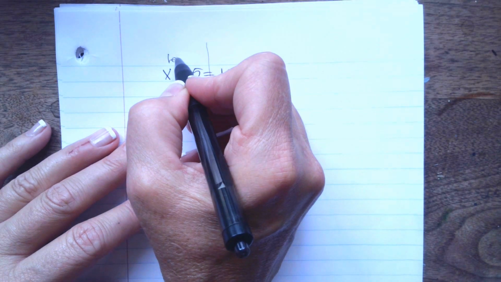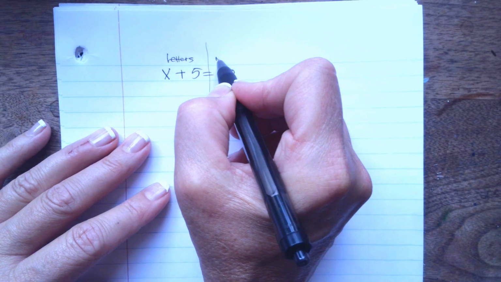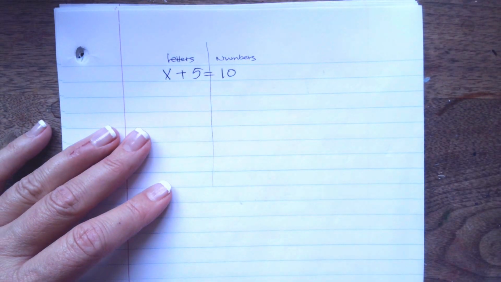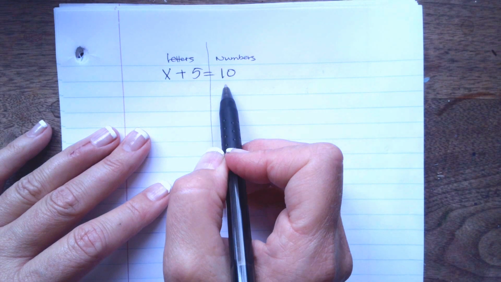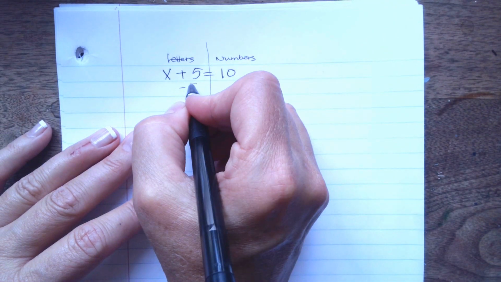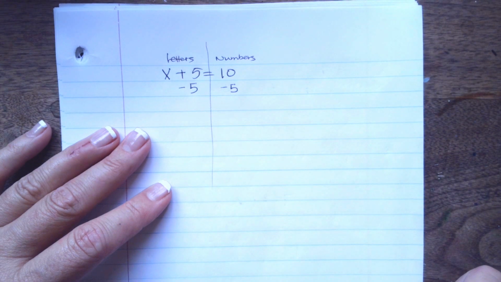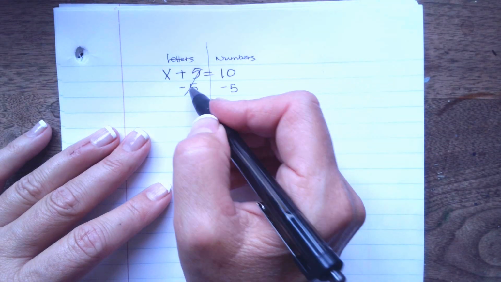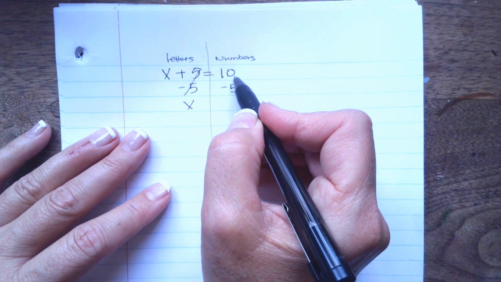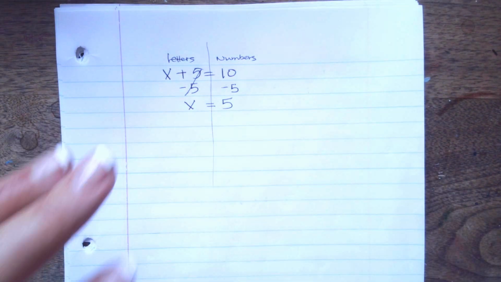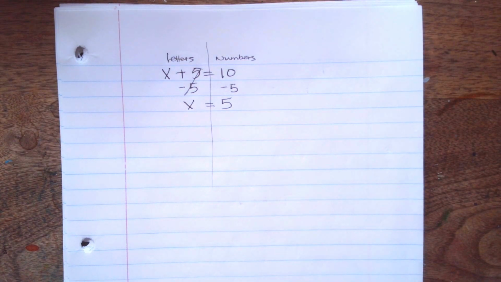We want our letters on one side, we want our numbers on the other side, no matter how complicated it is. So how am I going to get this number over here? They're adding 5, so I subtract 5. Anything I do to one side, I do to the other. What's left on this side is x, and then what's left on this side is a 5. That is algebra, no matter what.